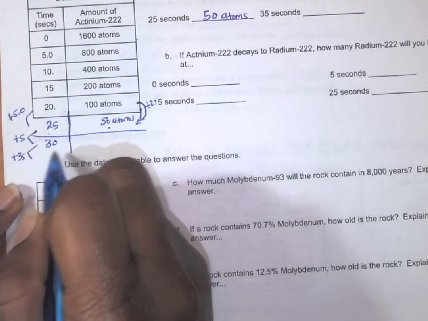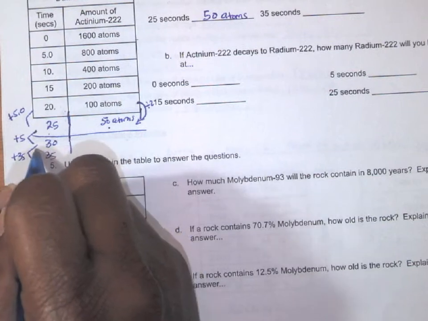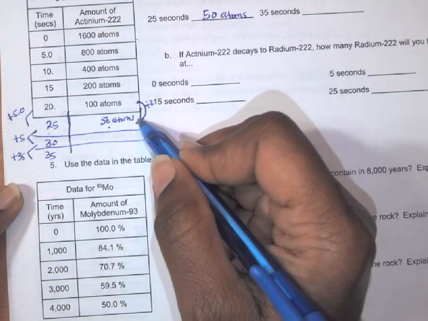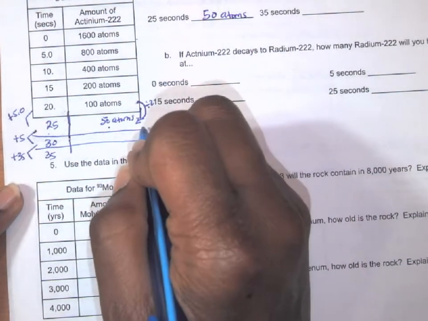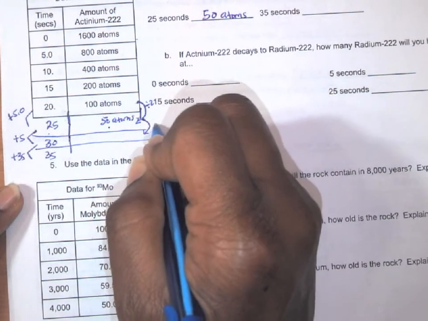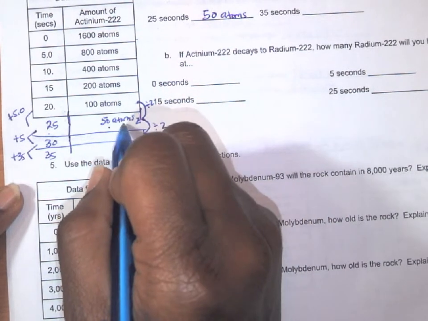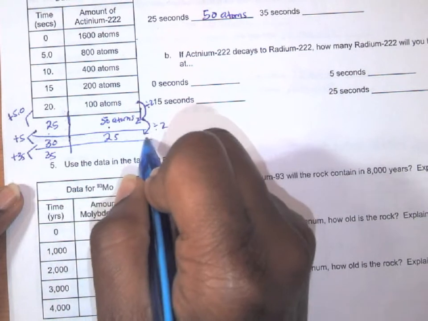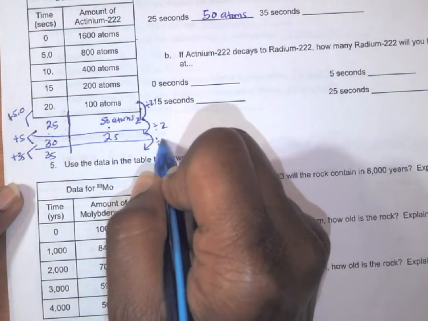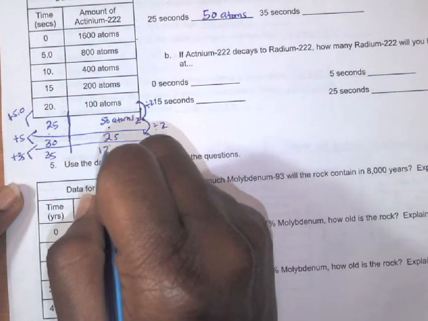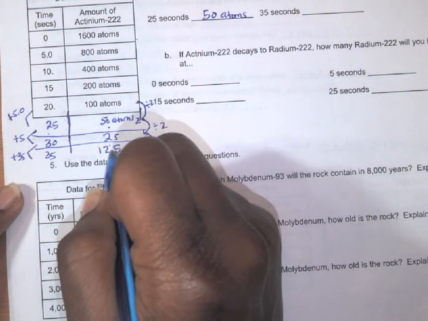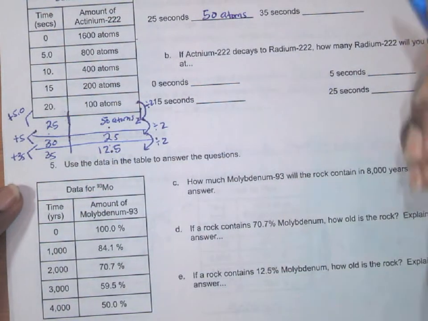That means 2 more half-lives have passed from my last position of 50 atoms. So once again, I divide by 2. 50 divided by 2 gives me 25, and then I divide by 2 one more time, and that gives me 12.5. So I have 12.5 atoms.